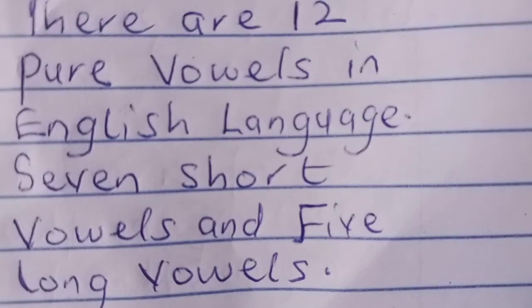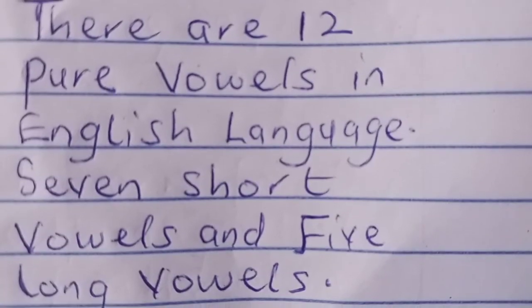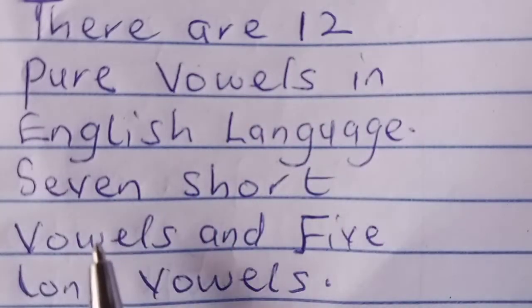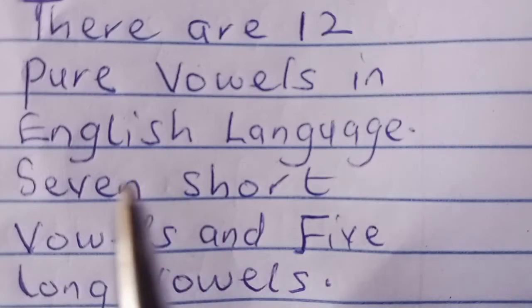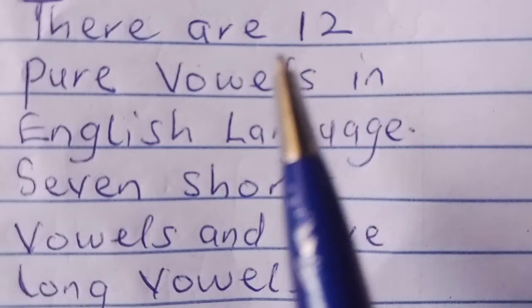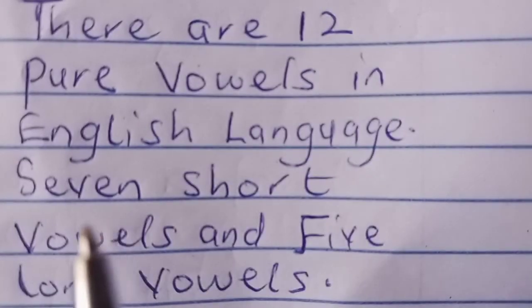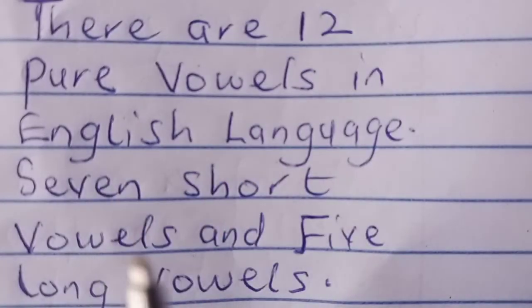And there are 12 pure vowels, or there are 12 monophthongs in English language. Now, out of these 12, 7 are short vowels, while 5 are long vowels. Together, they make up the 12 monophthongs, or the 12 pure vowels. All right? So we have 7 short vowels, and we have 5 long vowels.